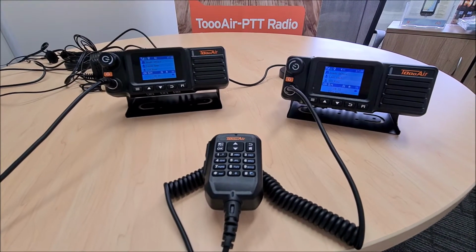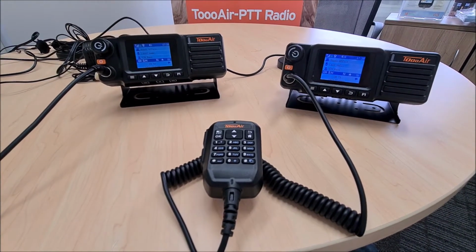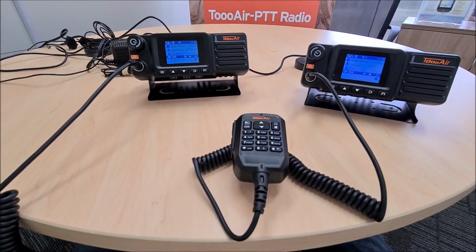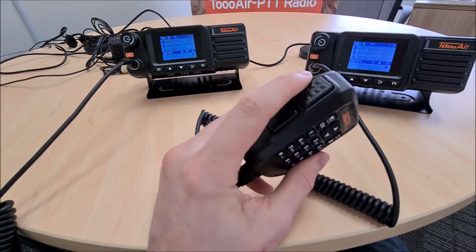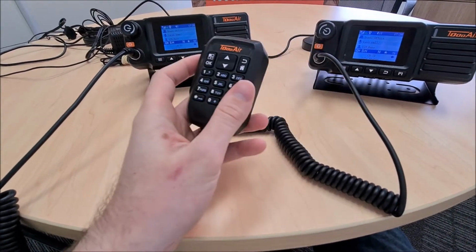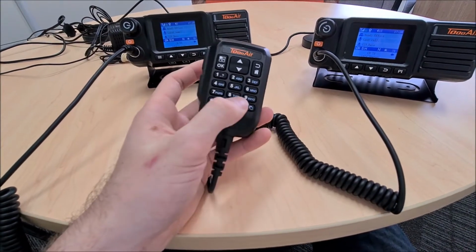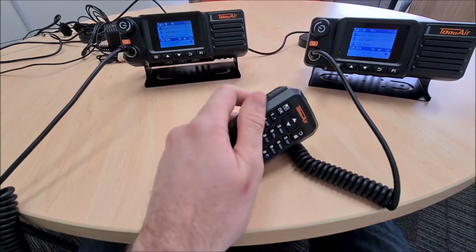G'day all and welcome to a video tutorial for the TA995 dual mobile fixed radio and the keypad microphone. This tutorial is going to cover the dual PTT keys, the top one for IP, bottom one for CB, how to quick digit dial on the two different modes, and how we can return a missed call.